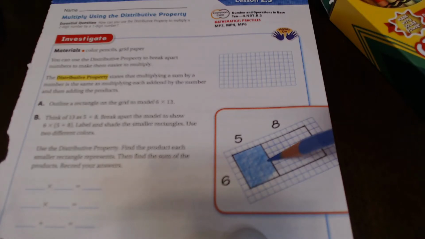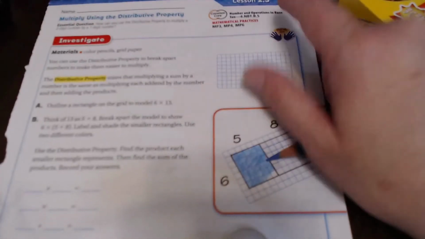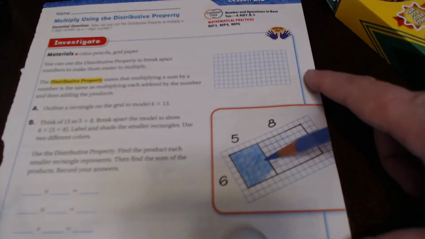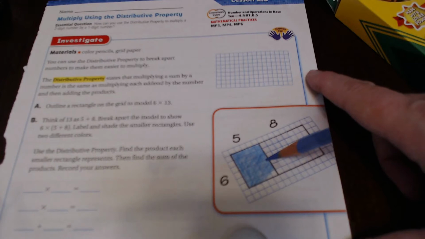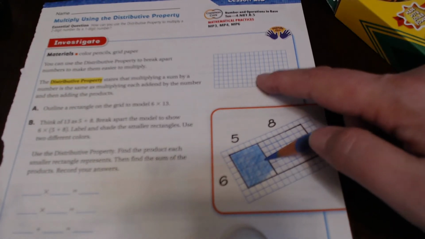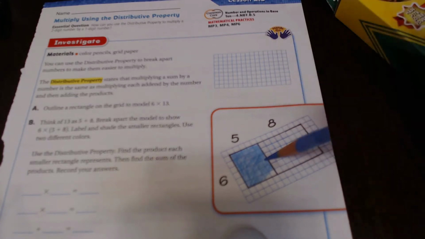All right, today we're going to be doing lesson 2.5. So you're going to need to grab these supplies out of your supply bag that you brought home on Friday. First off, this lesson, it says 2.5 up in the corner, multiplying using the distributive property. You're also going to need one of the lined pieces of paper. I didn't send home graph paper, but we can turn it into graph paper so we can do this.